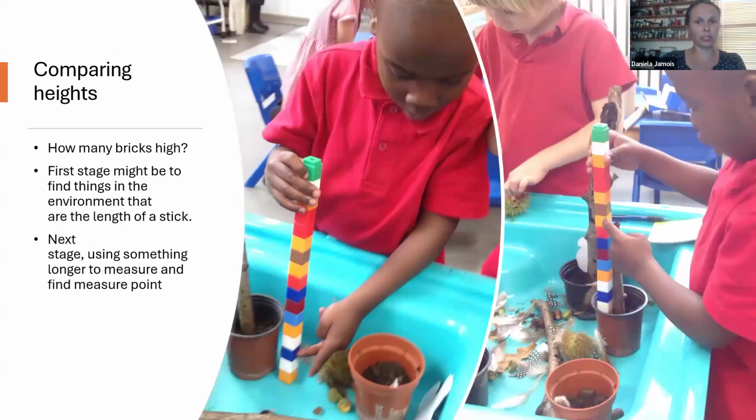I'm going to skip actually, because this is the example of the child coming to measure. So he's seeing how many bricks high it is. He's maybe comparing one stick to another and able to say, oh, this one is 3 bricks shorter.